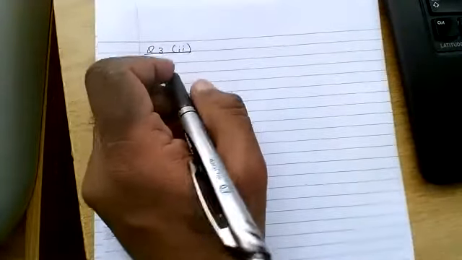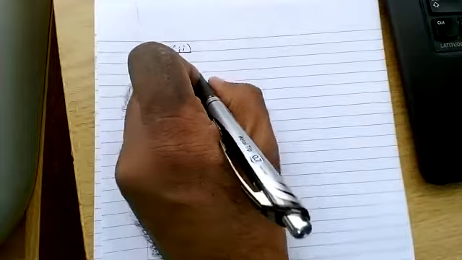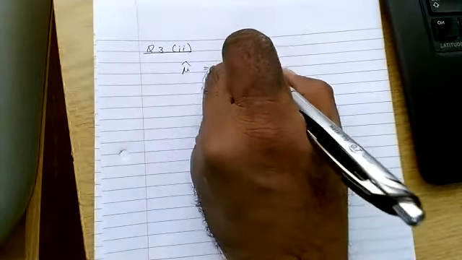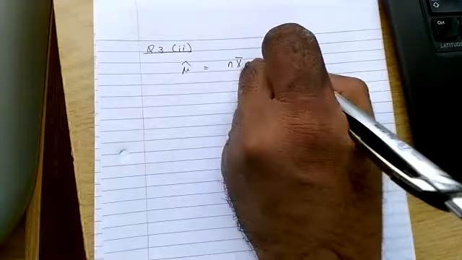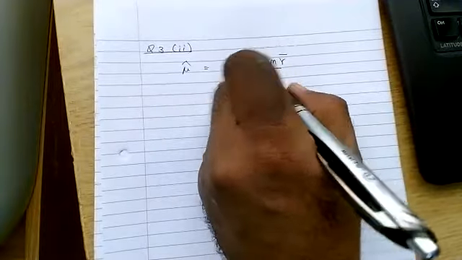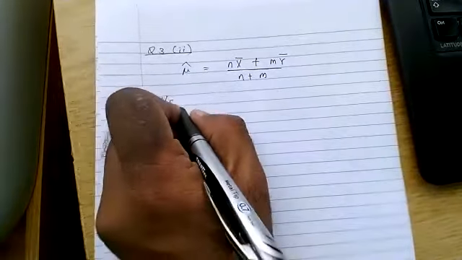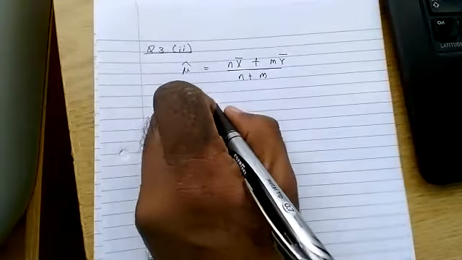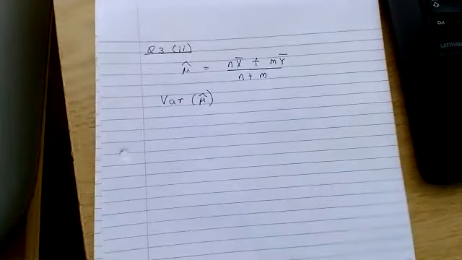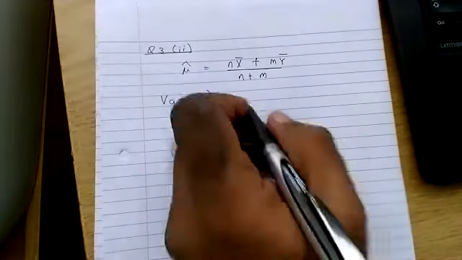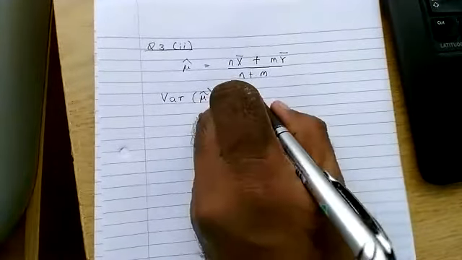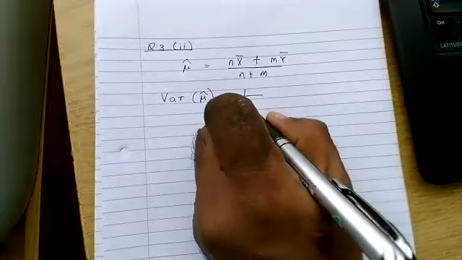Now, you know that mu hat is this. Now we want to find the variance of this estimator. So this is going to be the variance, and because this factor is a constant, you can pull it outside.